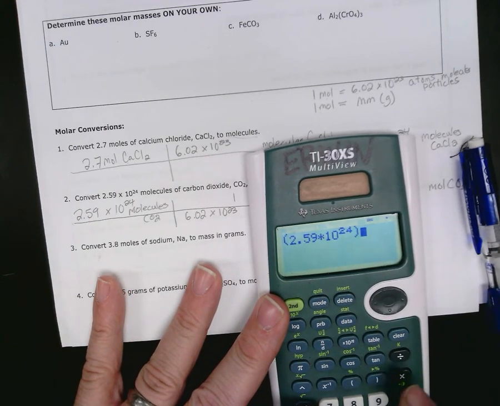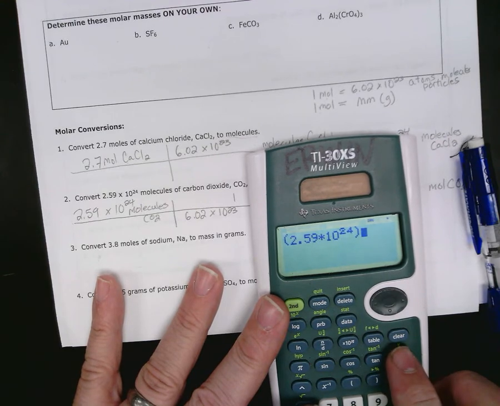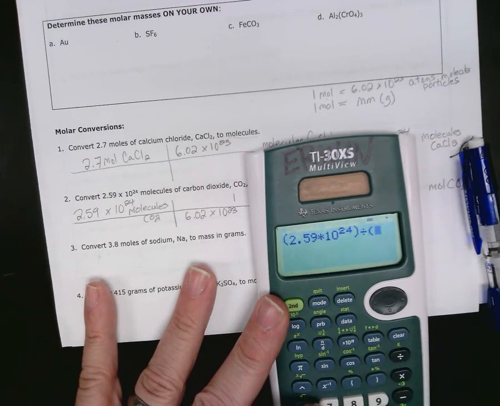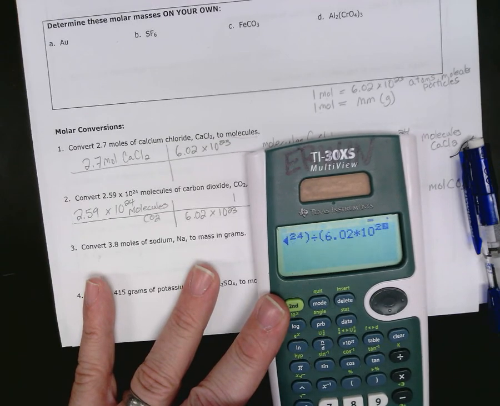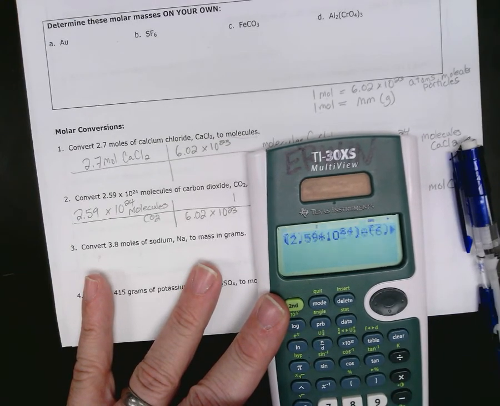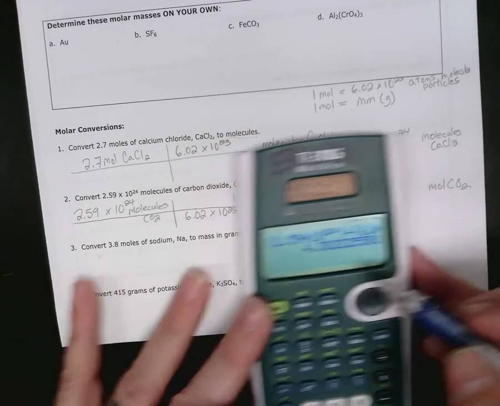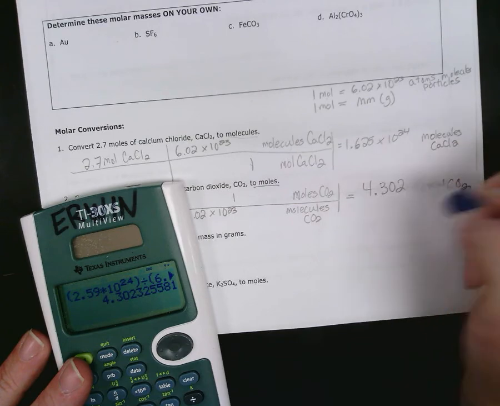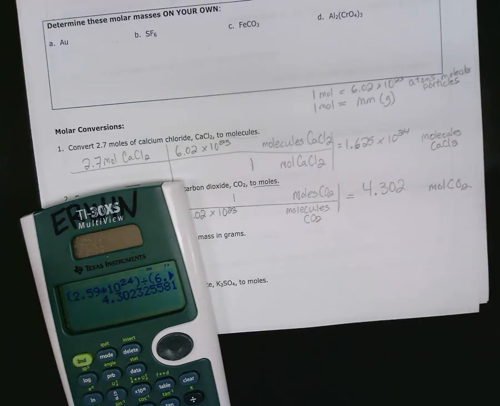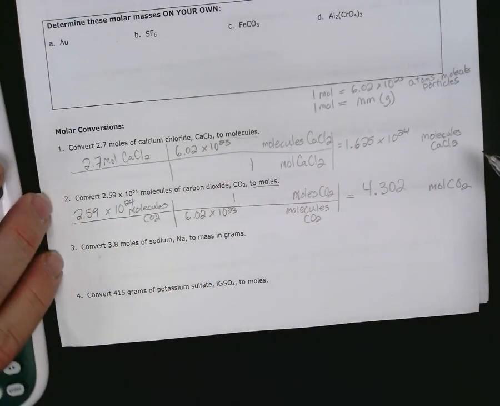Over close parentheses divided by open parentheses 6.02 times 10 to the 23rd. Close parentheses, enter. 4.302. I love that answer. 4.302 moles of CO2. And that seems logical. There's no times 10 to the 23rd because it's moles. If it was molecules or atoms or particles or any of that, then yeah, you'd absolutely have that answer. But not here. Not necessary.